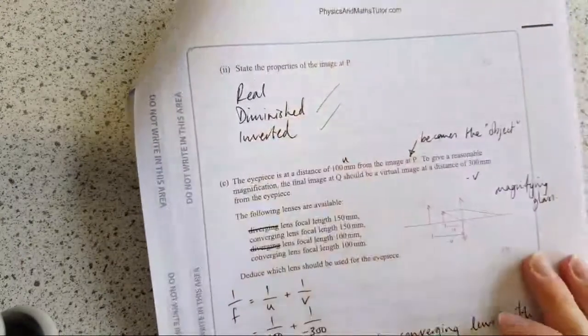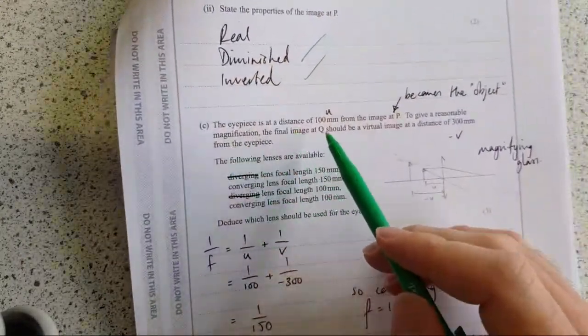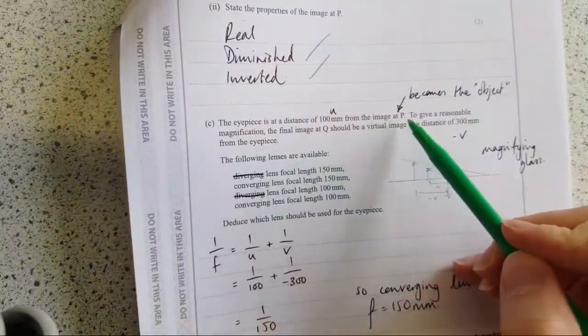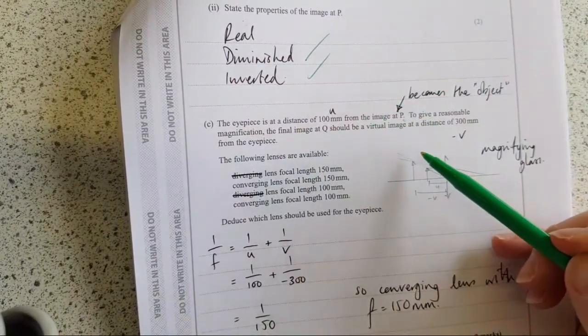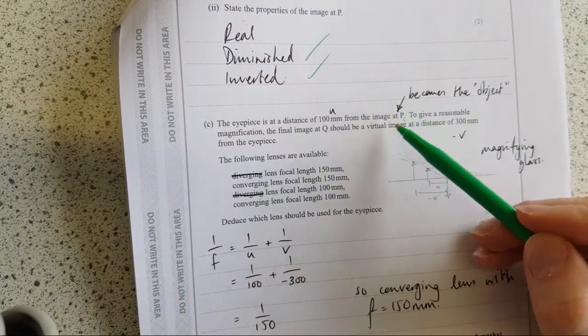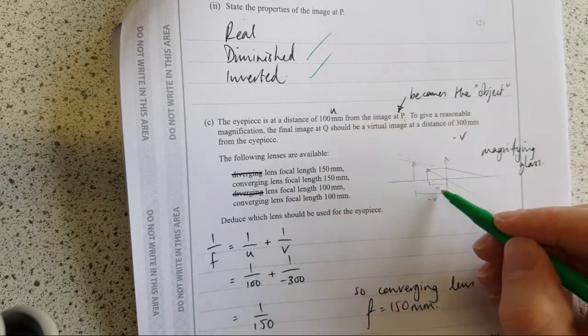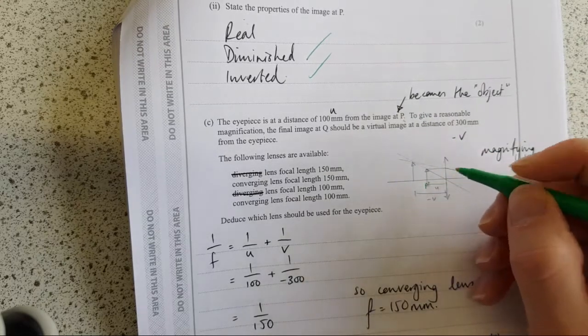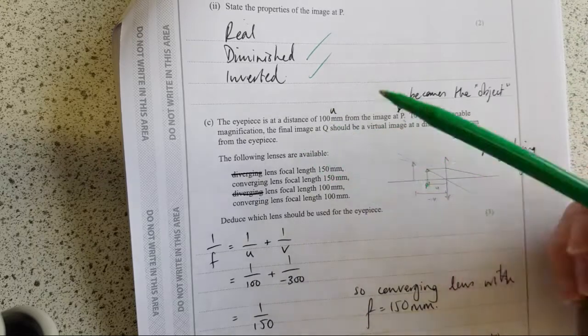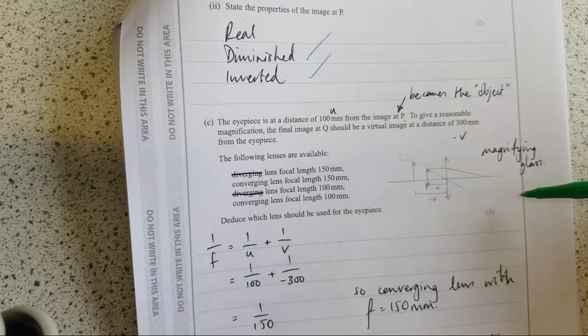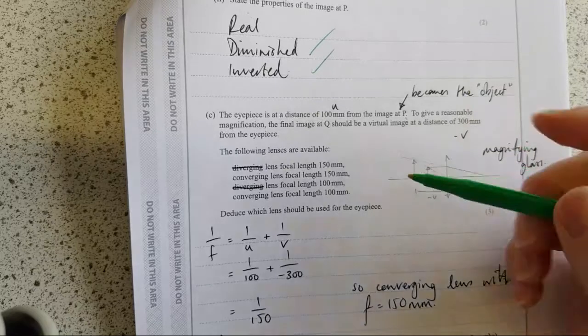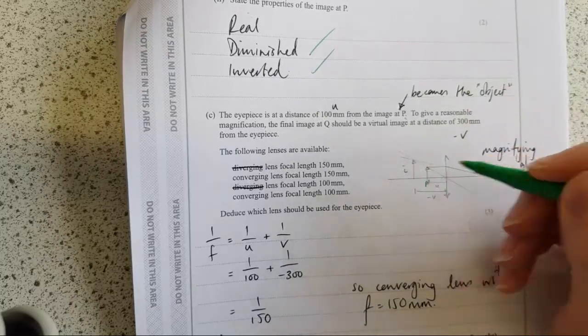Then it's pretty tricky, so you need all 3 of those to get the marks. The eyepiece is at a distance 100 millimeters from the image at P. Now, in this second step of the telescope, the image at P becomes the object. So you need to think about that. I've actually drawn it out here. That's the image P, and you would get a magnifying glass effect. So this would be the new image, that's the object, this is the image.